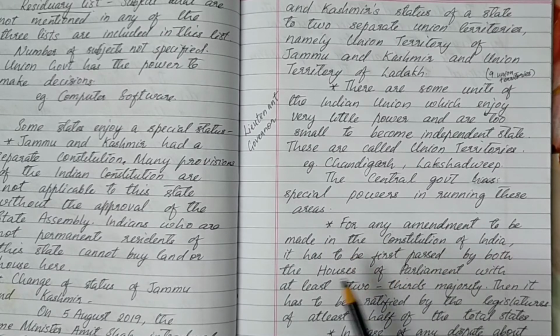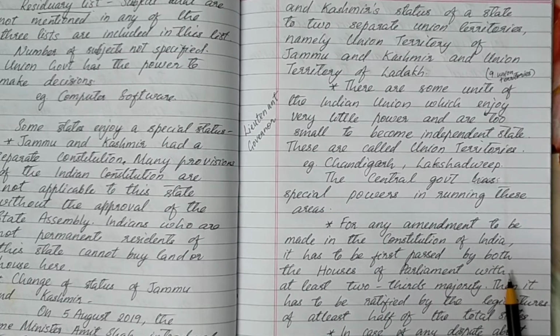For any amendment to be made in the Constitution of India, it has to be first passed by both the houses of parliament with at least a 2/3 majority. Then it has to be ratified by the legislatures of at least half of the total states.